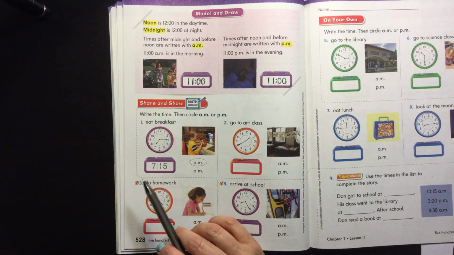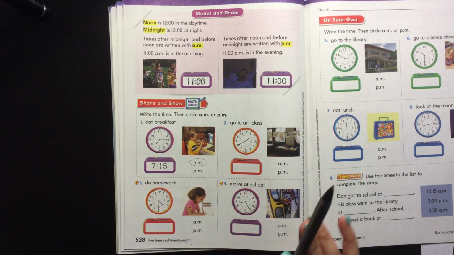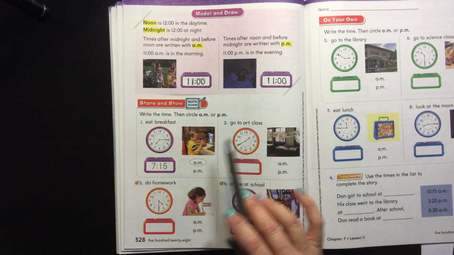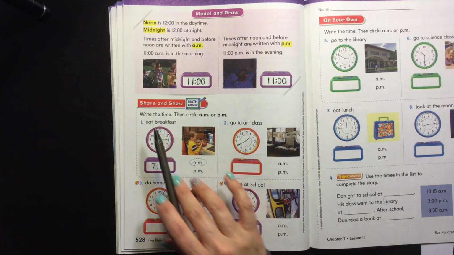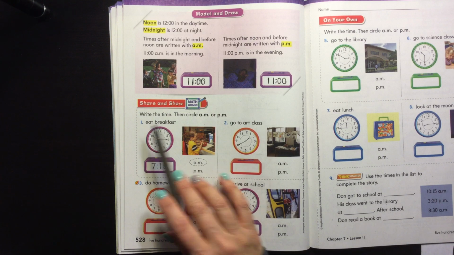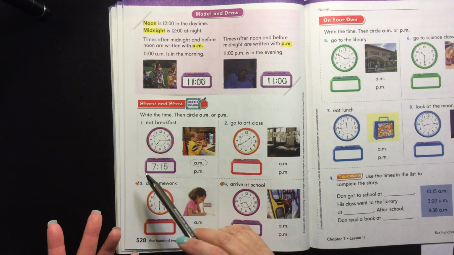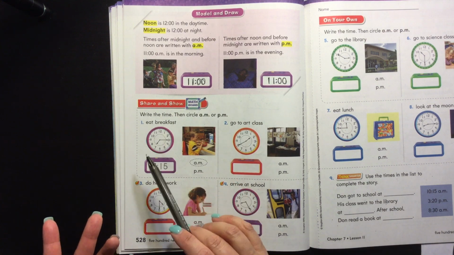All right, let's go ahead and look at number 1. We're going to first write the time on the digital clock, and then we are going to circle AM or PM. So it also tells us what the activity is, so that it gives us a hint as to what time we would be doing.